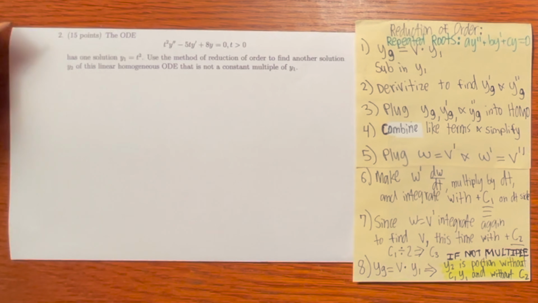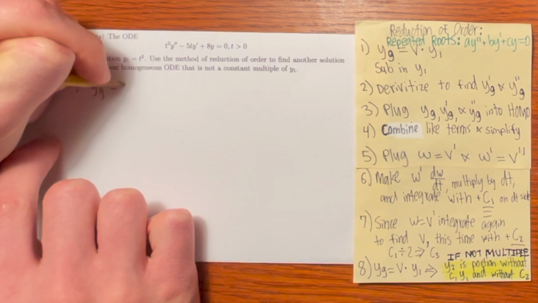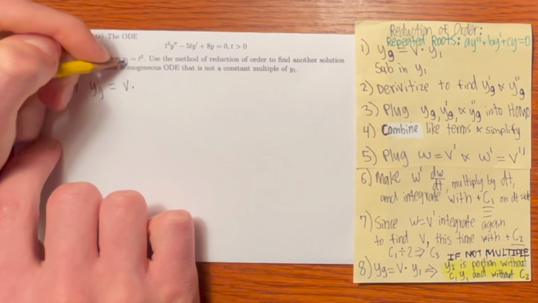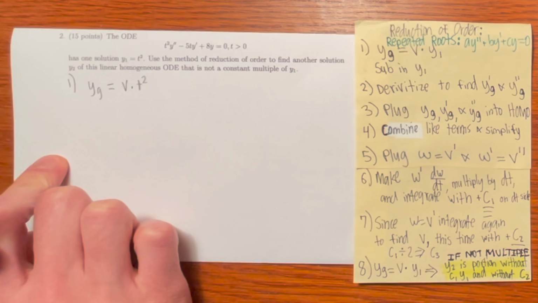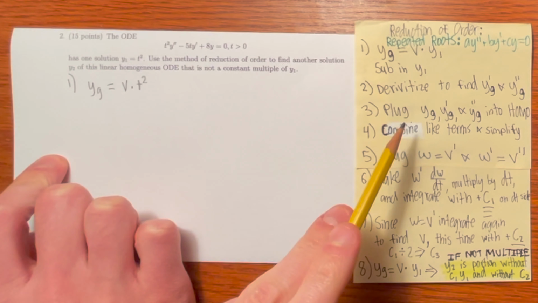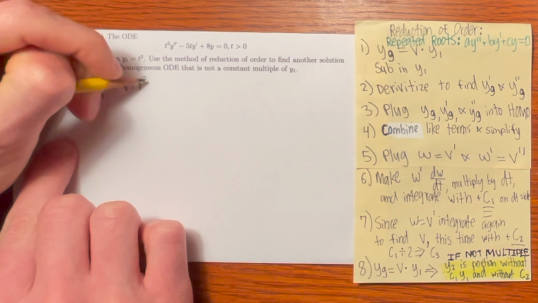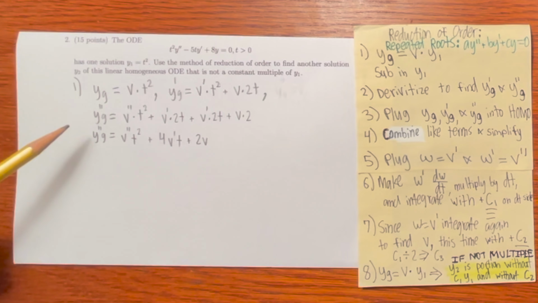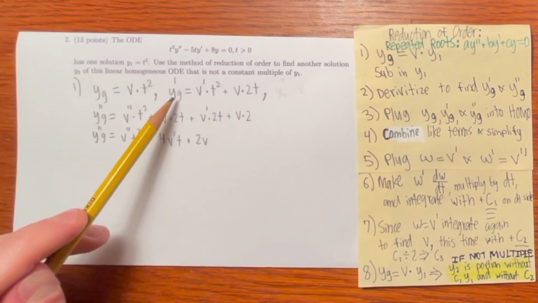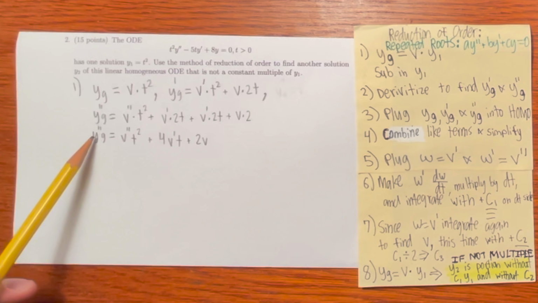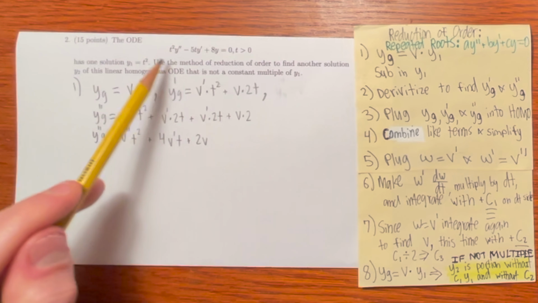The first step we do is we make yg, the general solution, equal to v times what y1 is, in this case t squared. Then we differentiate to find yg prime and yg double prime using the product rule. Now we substitute yg for y, yg prime for y prime, and yg double prime for y double prime into this homogeneous differential equation.